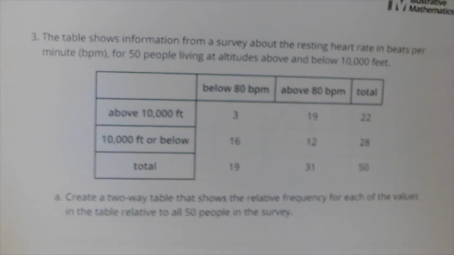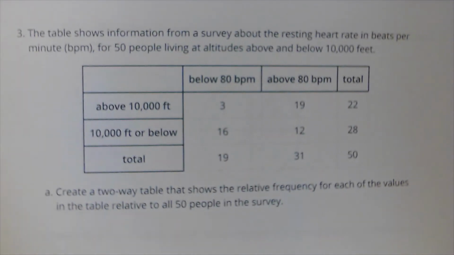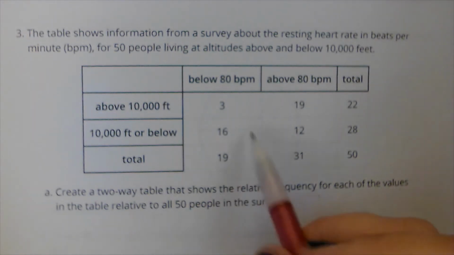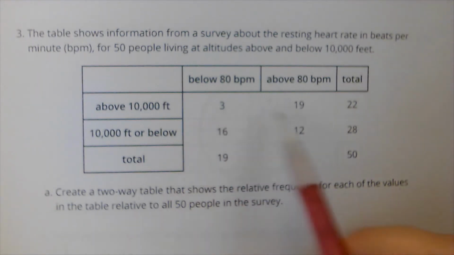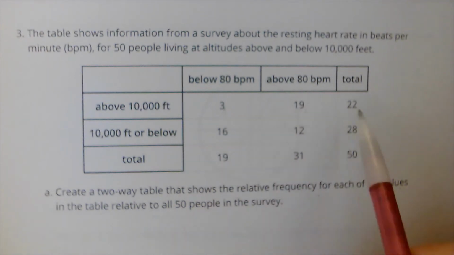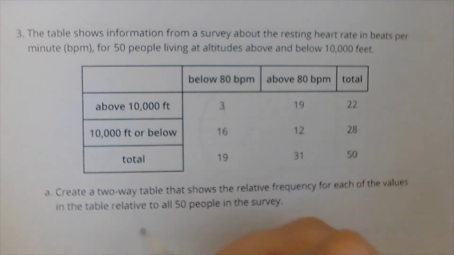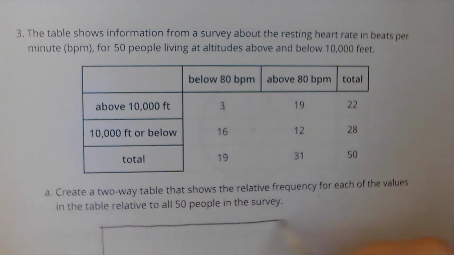All right, question 3. This table shows information from a survey about resting heart rate in beats per minute, which is BPM, for 50 people living at altitudes above and below 10,000 feet. Create a two-way table that shows the relative frequency for each of the values in the table relative to all 50 people in the survey. So that is when we change this two-way table into decimals by dividing every cell in here by the total, which in this case is 50. So divide by 50 all the way through the entire table.